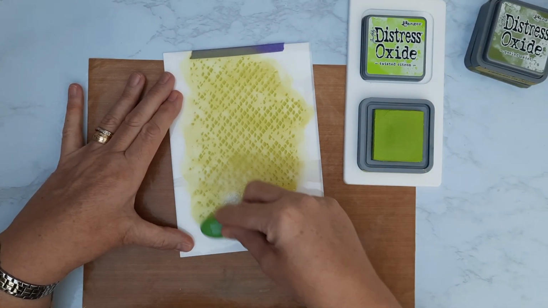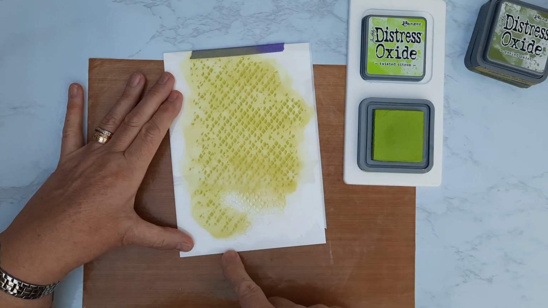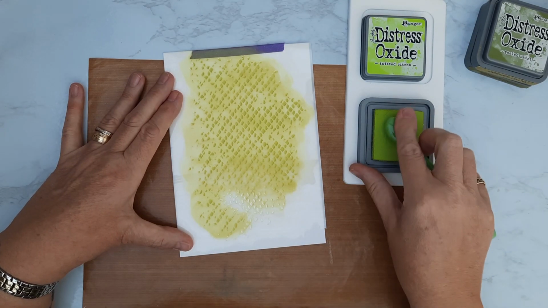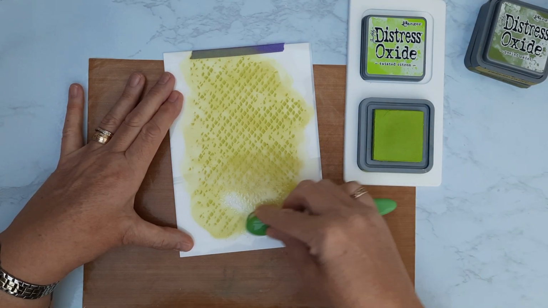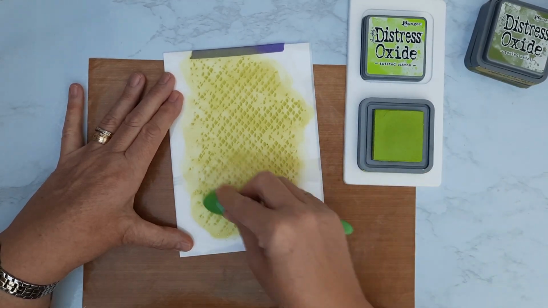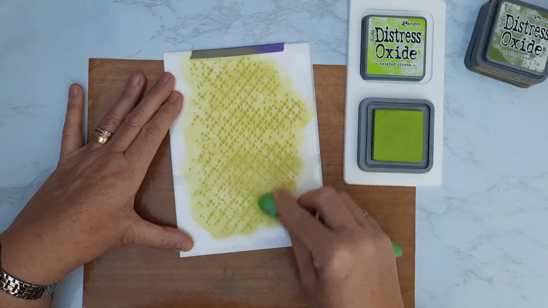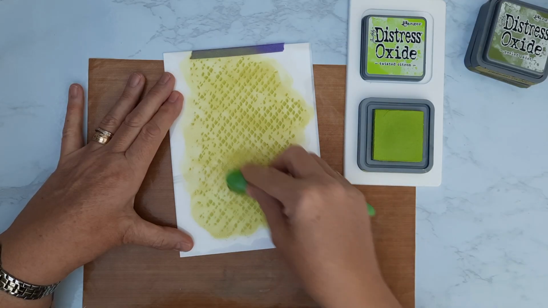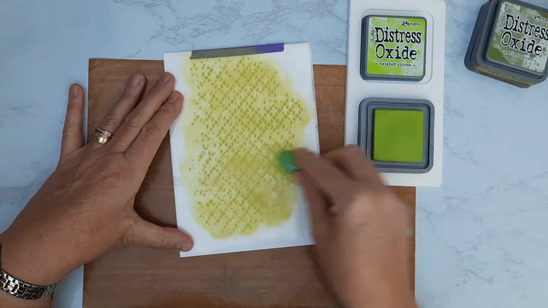Now I just want to be careful near the bottom because I don't want to catch this bit. You can cover it up if you're worried. Just mask it off if you're worried about it. But there we go. So just pushing it through.